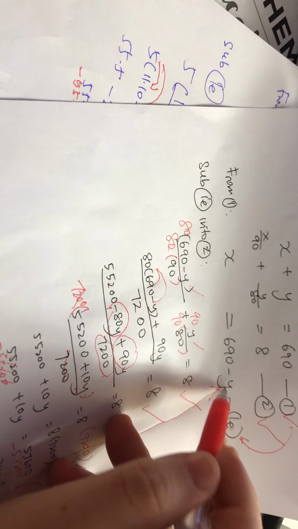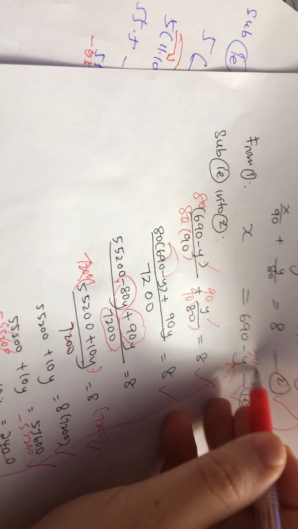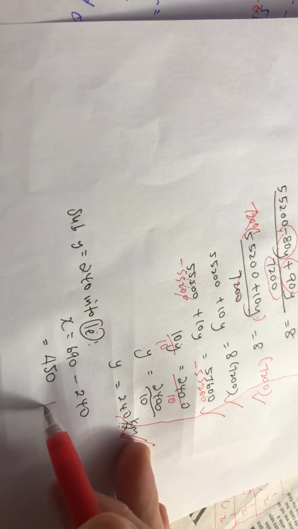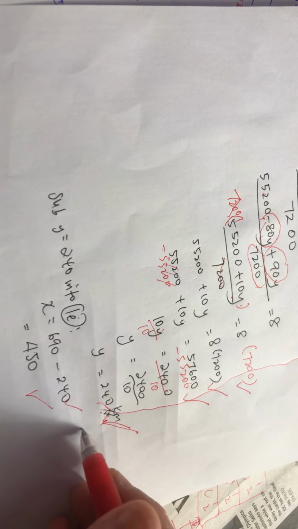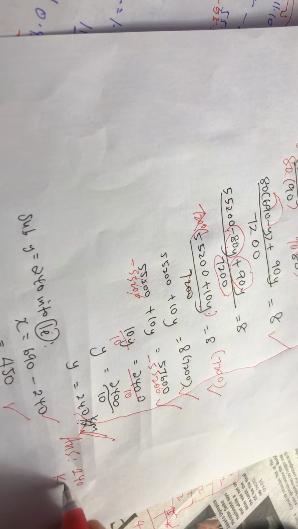Then you can find the answer already, which is what I did here. But for this question, the answer is just 240 kilometers. That's all. Thank you.